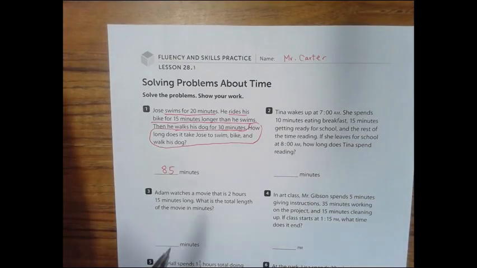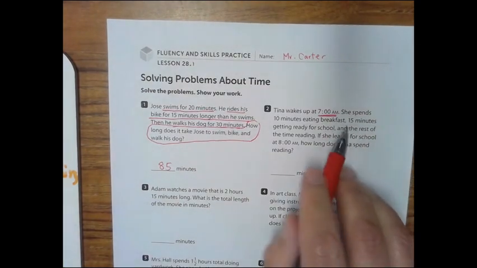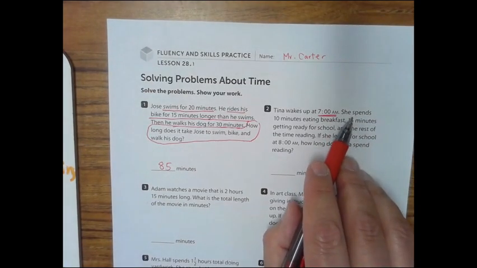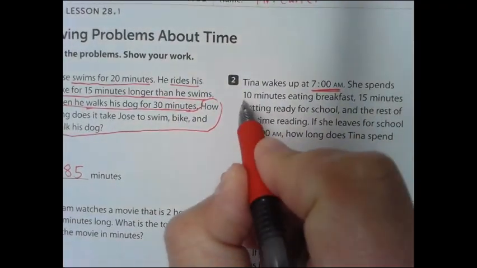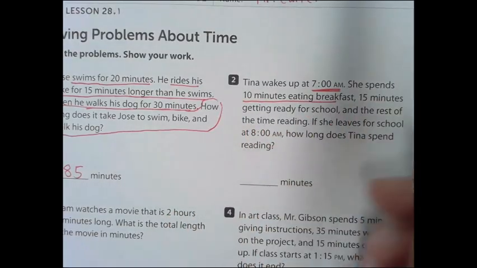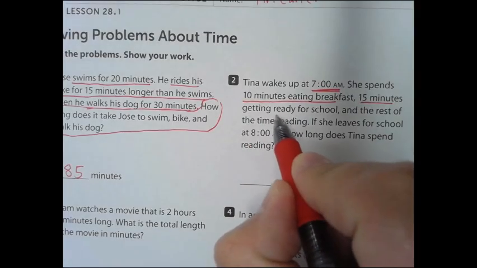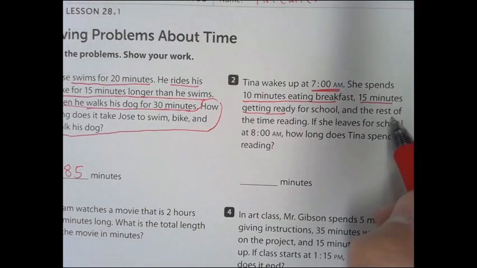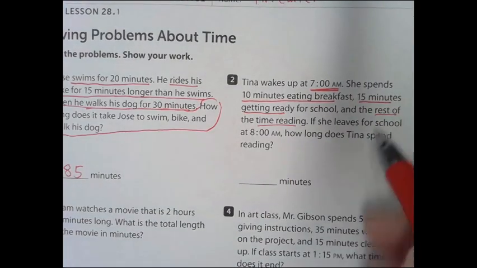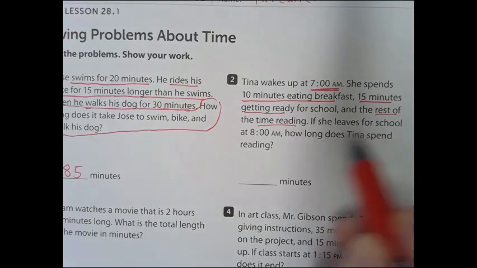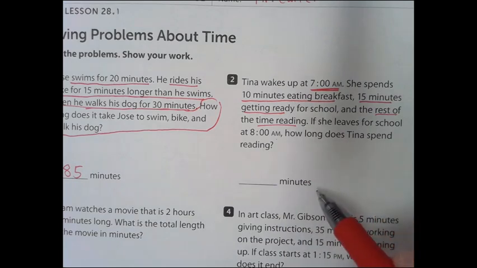All right, let's look at number 2. Tina wakes up at 7 o'clock a.m. A.m. means morning. And then we're going to go through her morning routine here. She spends 10 minutes eating breakfast. Again, I'm going to underline that. She spends 15 minutes getting ready for school. And then the rest of the time she reads. Now, if she leaves for school at 8 o'clock a.m., how long does Tina spend reading?